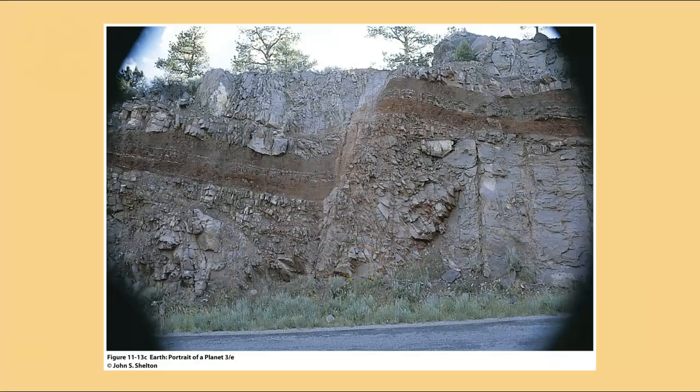Here's another road cut type fault. I'll show you where the fault is. It is dipping. So we have to figure out the hanging wall, the footwall, and which side went down.